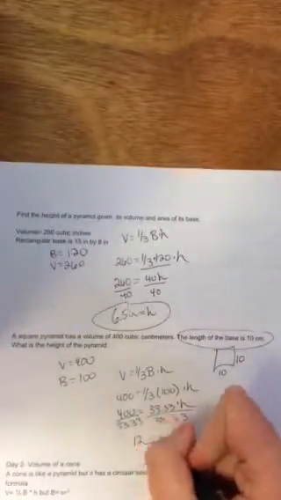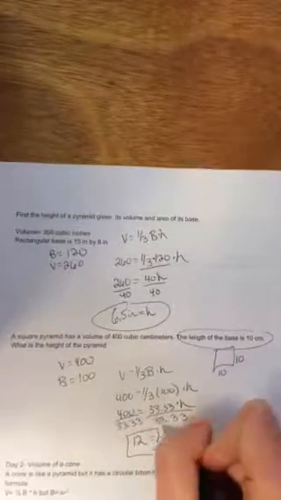Divide both sides by 33.3. H is going to equal, again I'm going to do this in the calculator, 12. We're pretty close to 12. Okay, so the height is 12, and I need my centimeters, and it's not squared or cubed because it's actually a flat surface, okay?